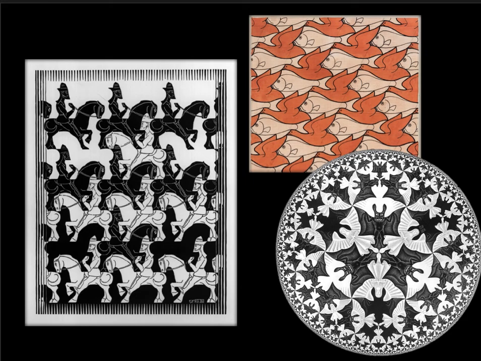Some more of his stuff. Everything fits within itself. He had the impossible construction. If you notice, on the black and white print, he uses negative space and positive space. There's a fine line between the two.